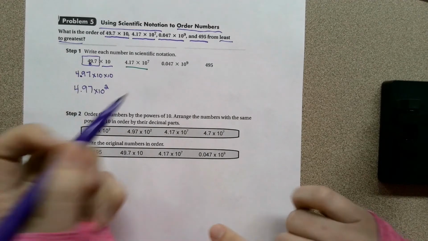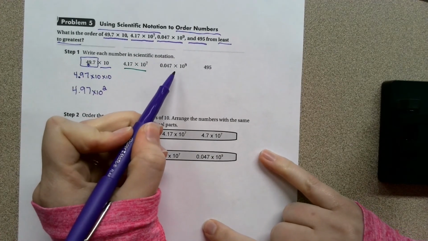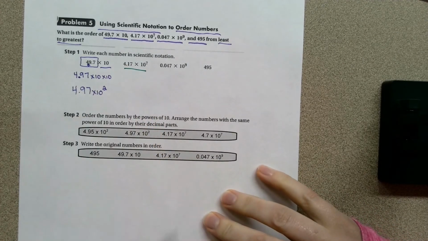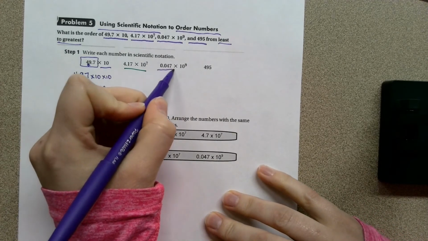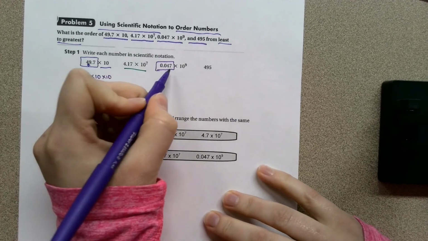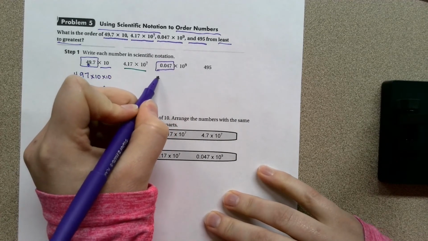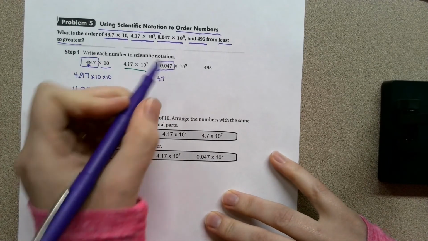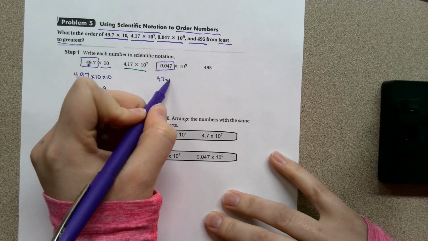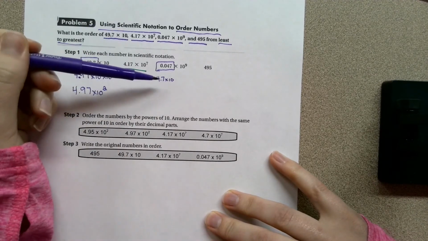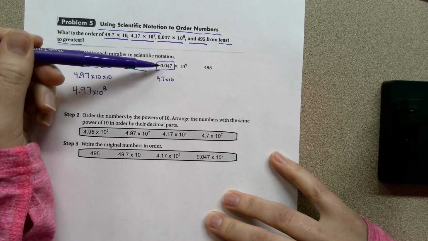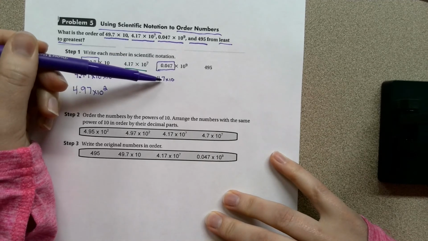For the next one, again, you'll notice that it's being multiplied by a power of 10, but it's still not in scientific notation. So again, we're going to write this first part in scientific notation. We want the decimal to be in between the 4 and the 7. And to get it there, we're going to be multiplying by a power of 10. However, we want this bottom value to be equivalent to this original value.